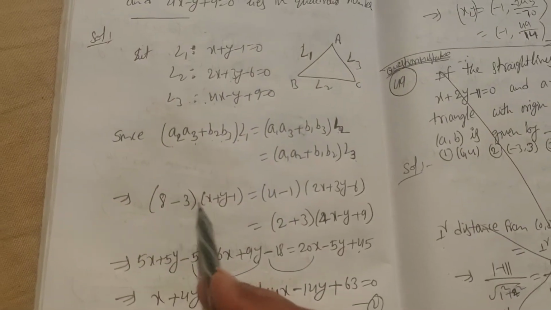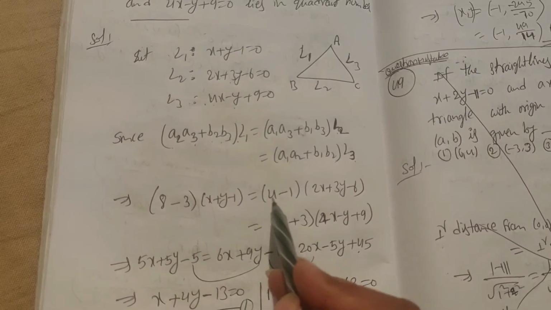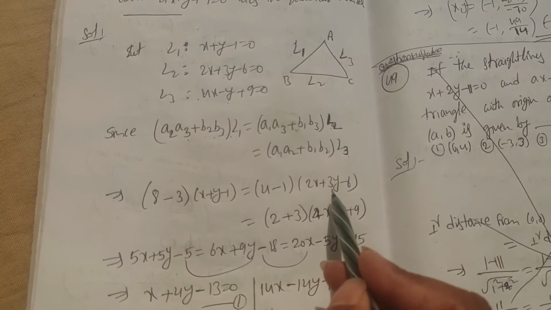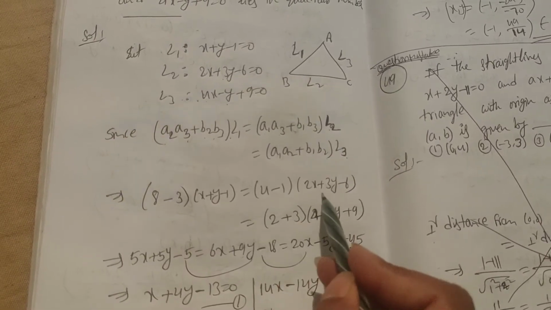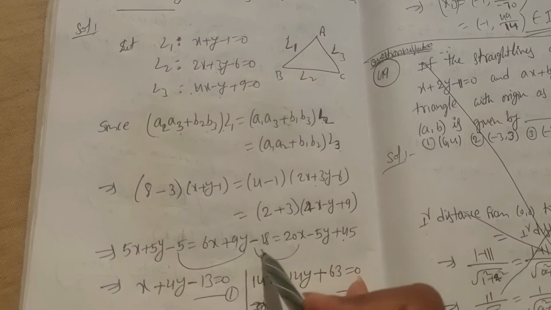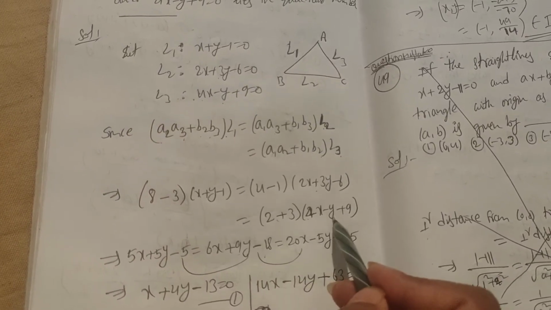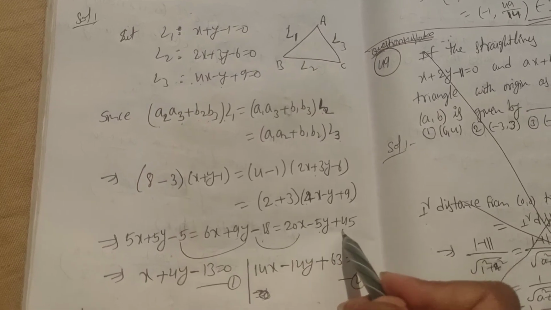Simplify: 5x plus 5y minus 5 is equal to 6x plus 9y minus 18, is equal to 20x minus 5y plus 45.